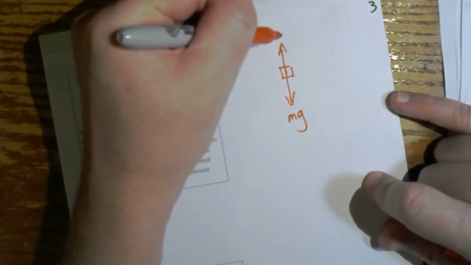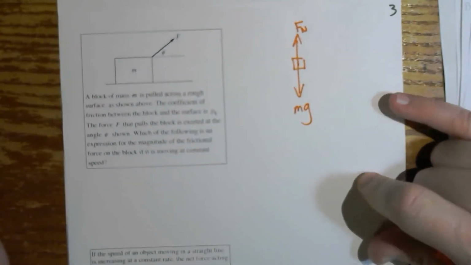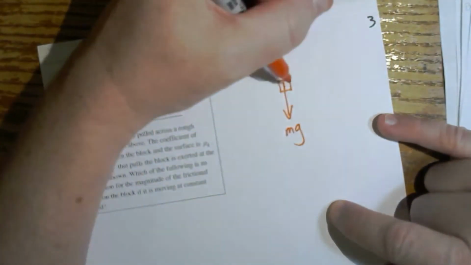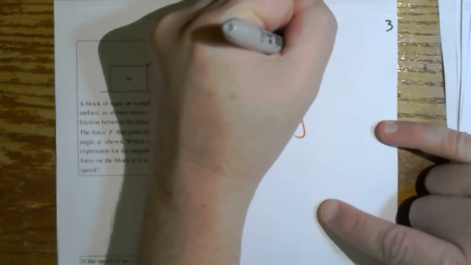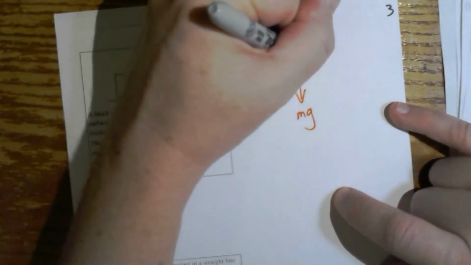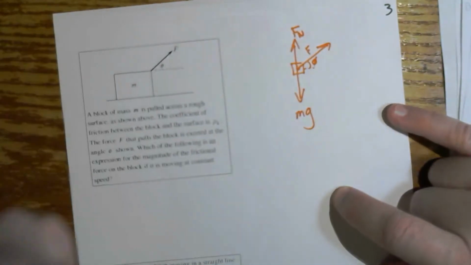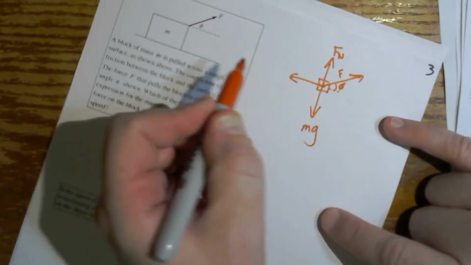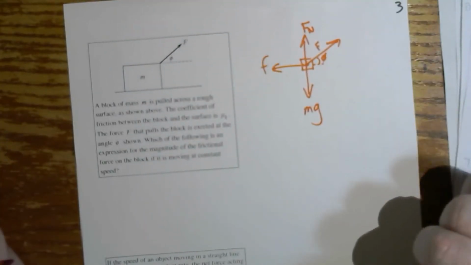I've got a force of gravity, mg, going down. I've got a normal force going up. There's this applied force, F, acting at an angle of phi. And I also have a friction pulling to the left.